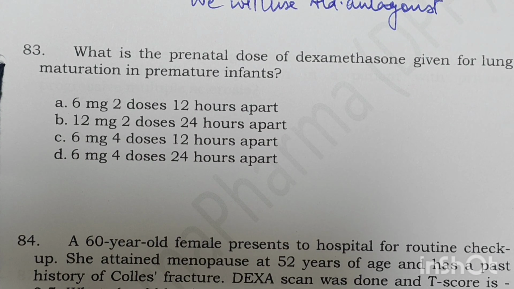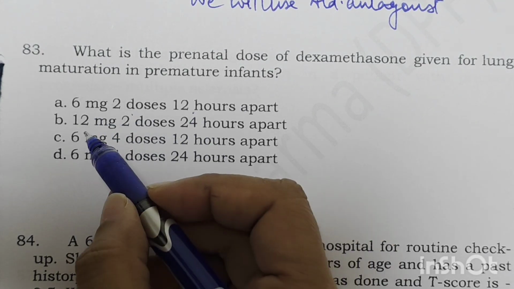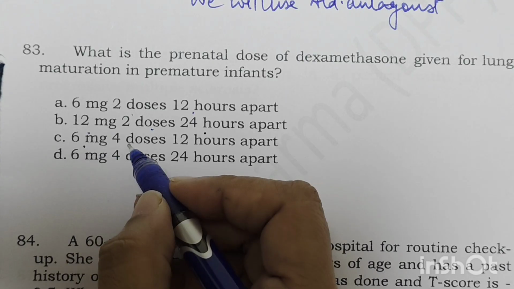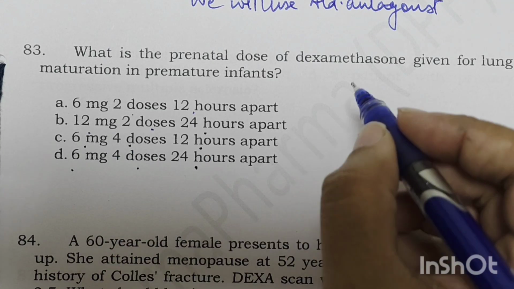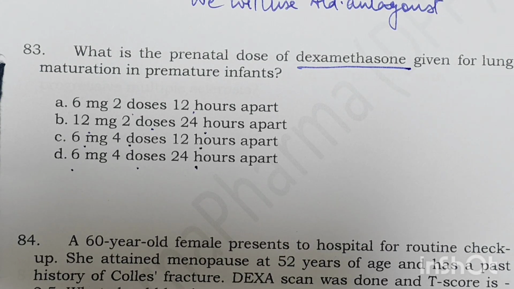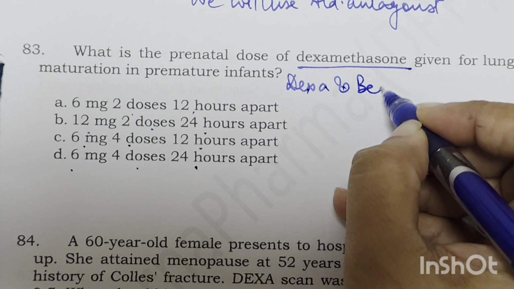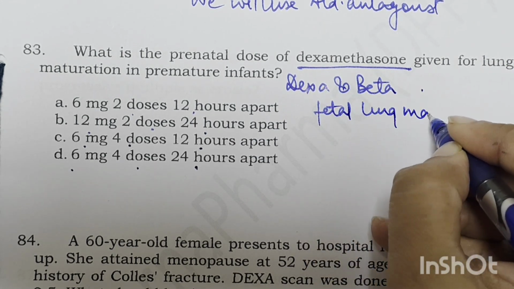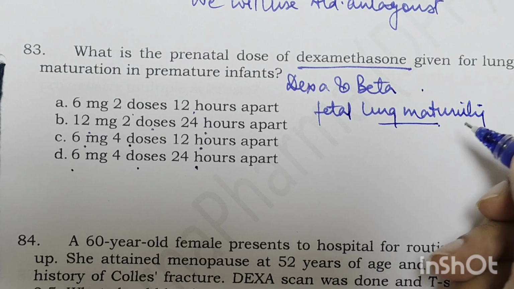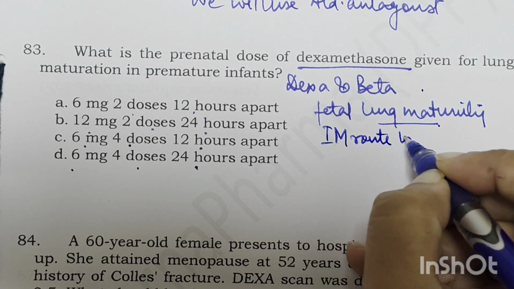Next, what is the prenatal dose of dexamethasone given for lung maturation in premature infants? Options are 6 mg 2 doses 12 hours apart, 12 mg 2 doses 24 hours apart, 6 mg 4 doses 12 hours apart, and 6 mg 4 doses 24 hours apart. So dexamethasone is a long-acting corticosteroid. So dexa and betamethasone are used antenatally for fetal lung maturity. Surfactant is not present in babies, so if premature delivery is happening we need to give steroids. Both the drugs are given by intramuscular route to the mother.